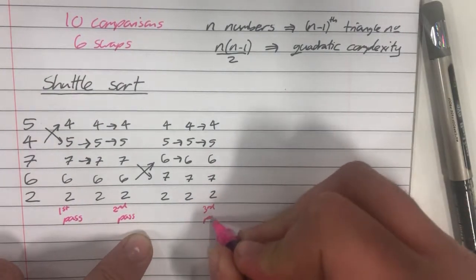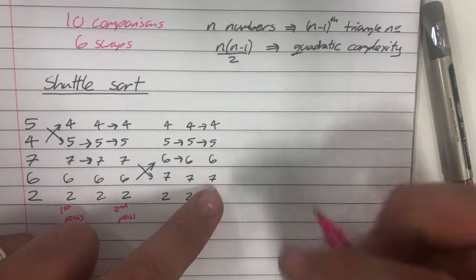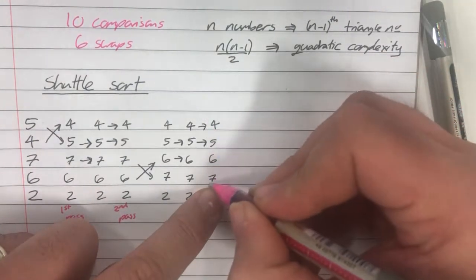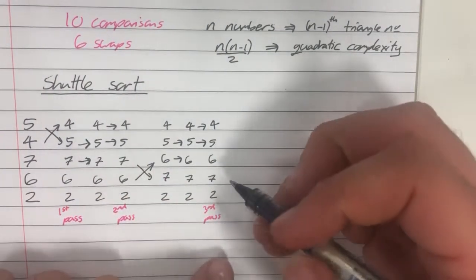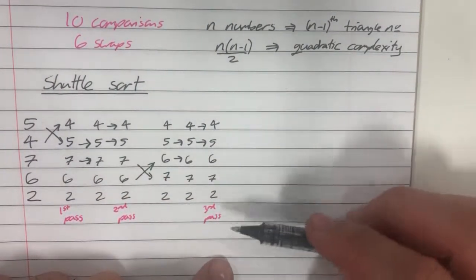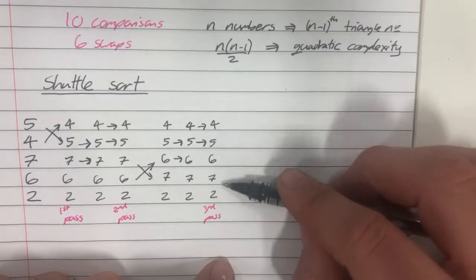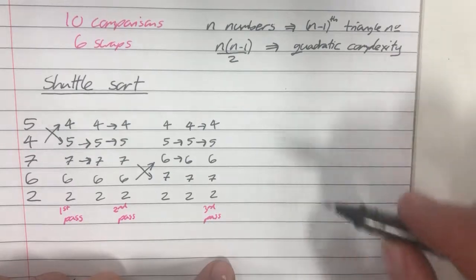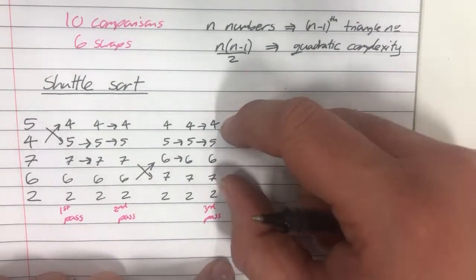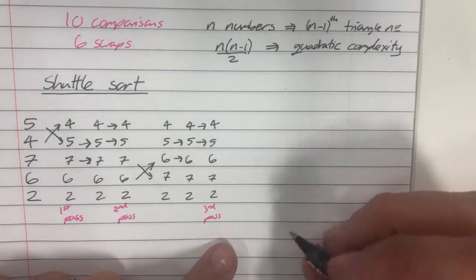And we can see that at the end of the third pass, the top 4 numbers are guaranteed to be in order. And what you'll find is that the shuttle sort is called the shuttle sort because each pass it takes the next number in the list and shuttles it up into position. And then it'll go to the next number and shuttle up into position, and the next number. And the list of sorted numbers gets bigger and bigger each time.